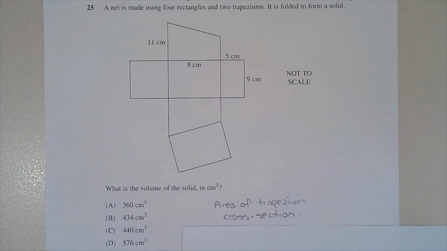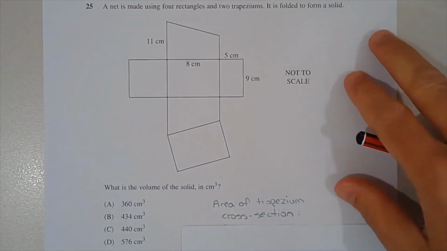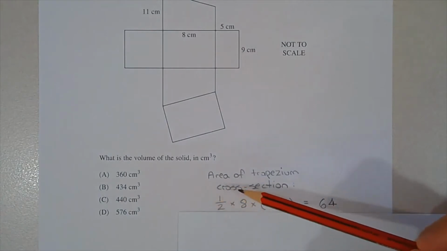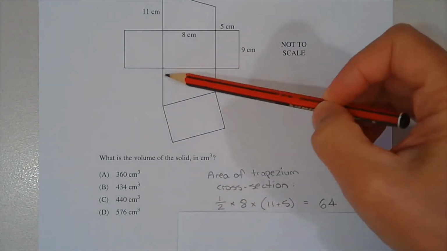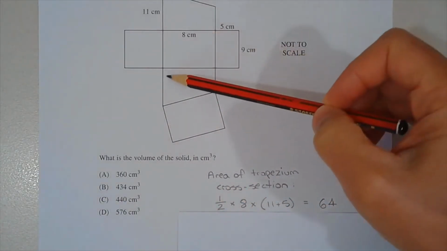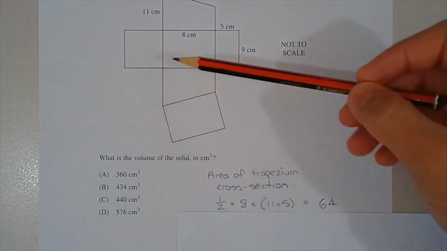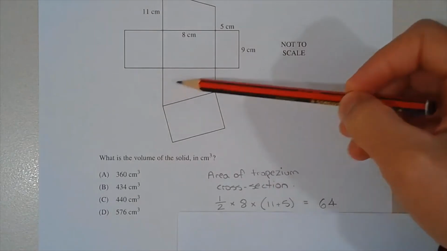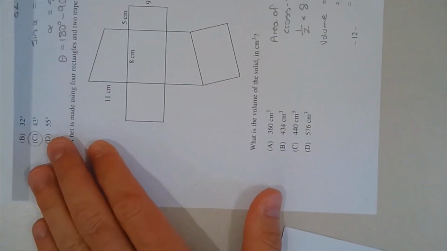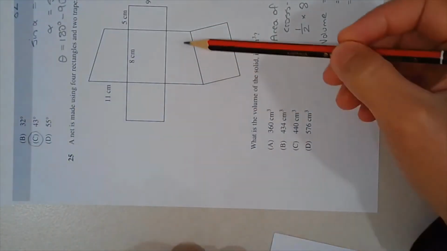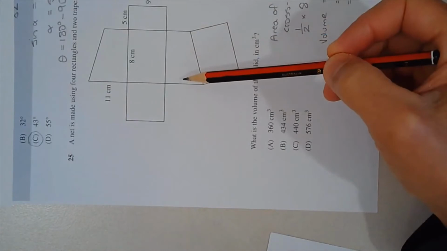So the area of the trapezium cross-section, so let's move the page up a little bit, is half multiplied by the distance between the parallel sides, which is 8 centimeters, multiplied by 11 plus 5. So that's the bottom side of the trapezium plus the top side of the trapezium. In fact, if I turned the shape this way, you can see the trapezium a lot easier this way. So there's the height of the trapezium, 8 centimeters.